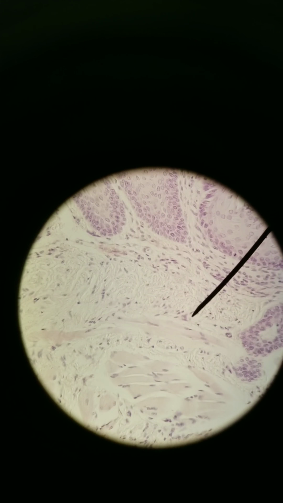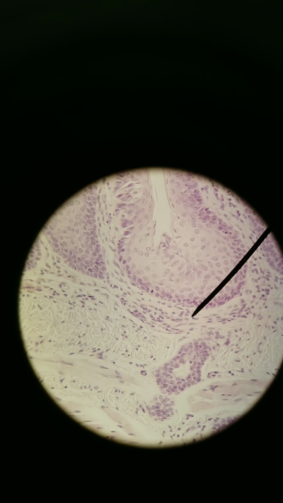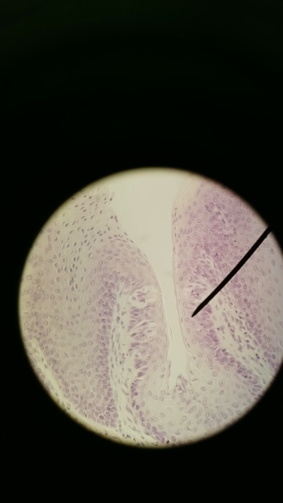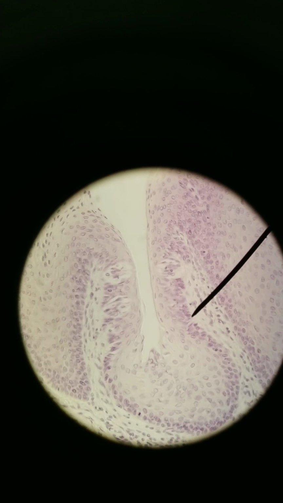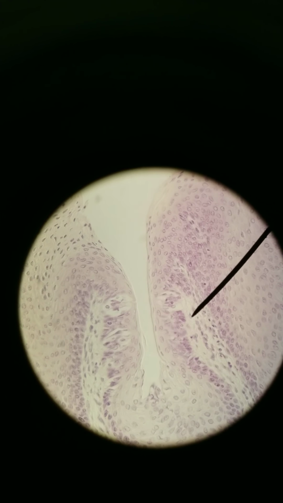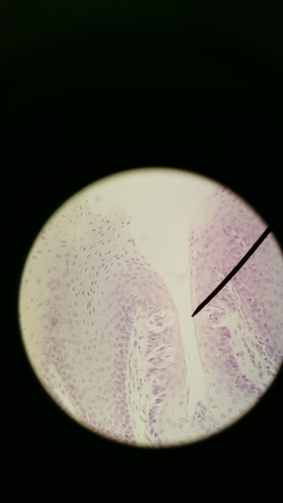But you can see that, right, these taste buds are forming these circular structures. Whoops, sorry, I'm moving so much. Here's one taste bud, here's another taste bud, here's another taste bud. So 3 taste buds that are very clear. I'm sure there's more, but these are the clearest ones I can find.